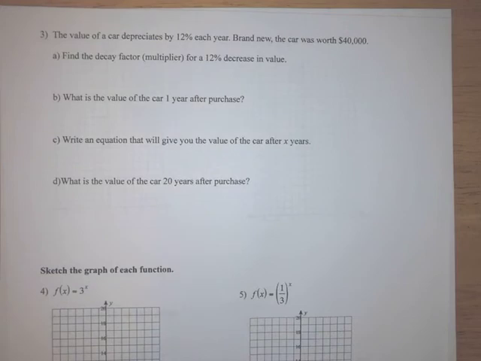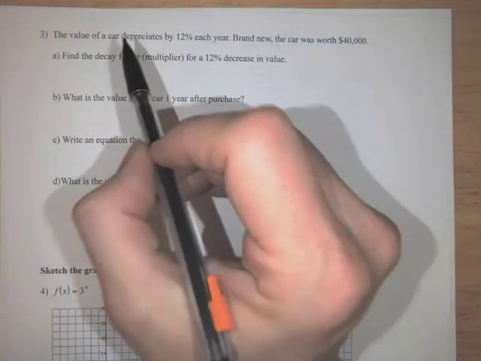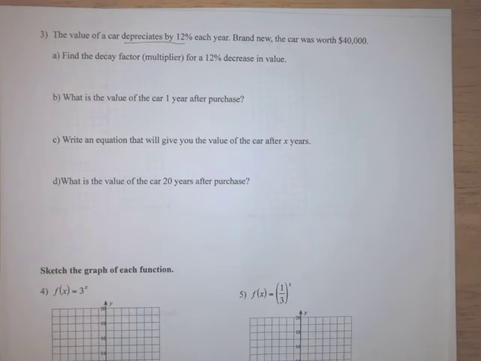Okay, there we go. All right, so in this case, we're going down, right? So the value of a car depreciates. That means it goes down by 12% each year. It loses value. It's not worth as much.